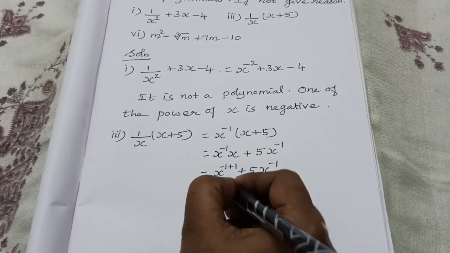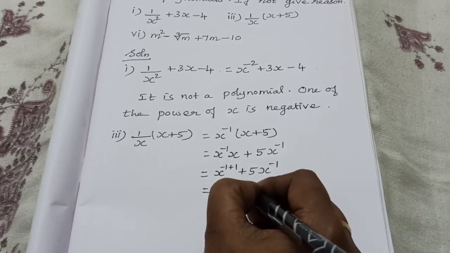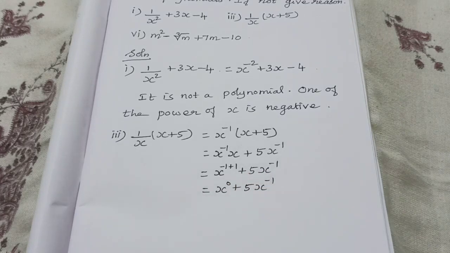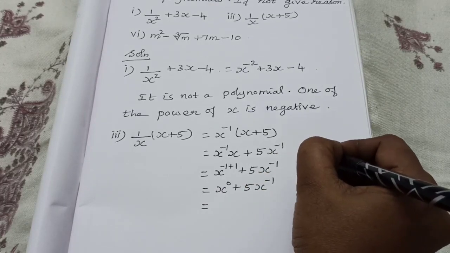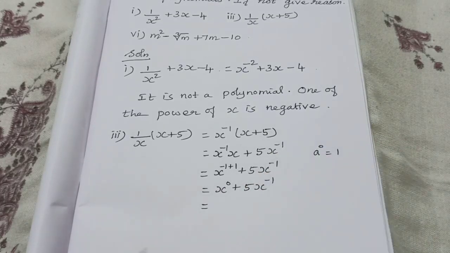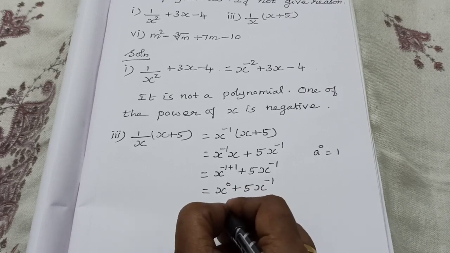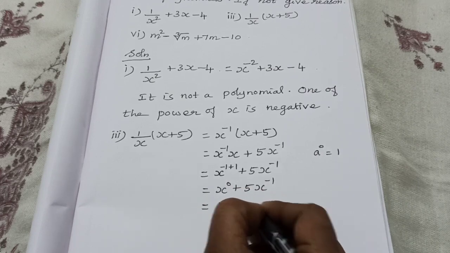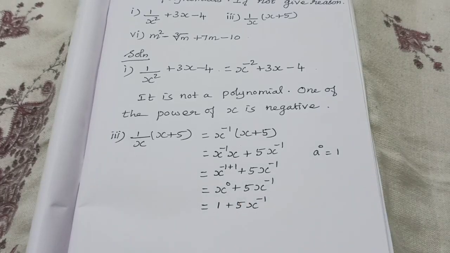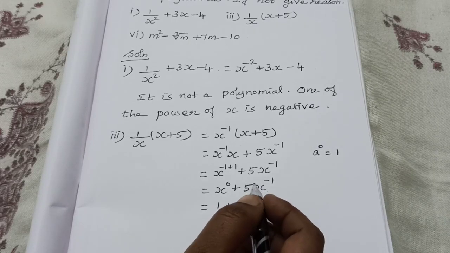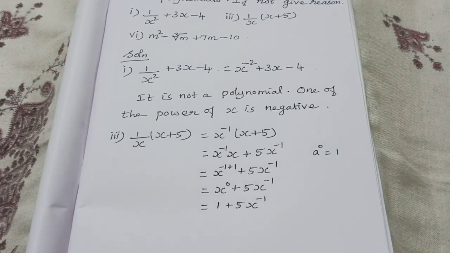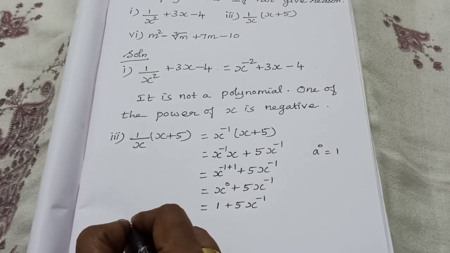Understood? Then x power 0 plus 5 into x power minus 1 we will get. Okay, x power 0 is what? Any number power 0, what's the answer? a power 0 is equal to 1. Like that, x power 0 is 1. So 1 plus 5 into x power minus 1. Now you see, whether it is a polynomial or not a polynomial? It is not a polynomial.